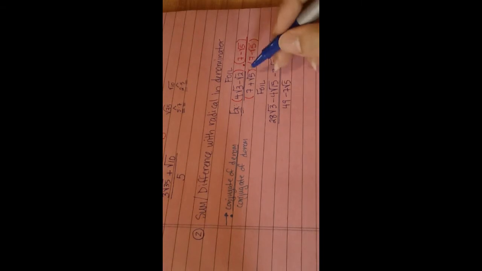Then on to the denominator. First times first will be 49. Outside times outside, we have 7 times invisible negative 1, so negative 7 square roots of 5. Inside times inside, 7 times invisible 1, and then that square root of 5, positive 7 square roots of 5. And last times last, positive square root of 5 times negative square root of 5 will be negative 5.